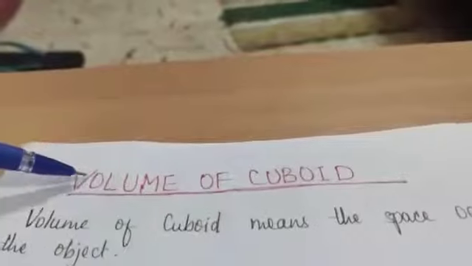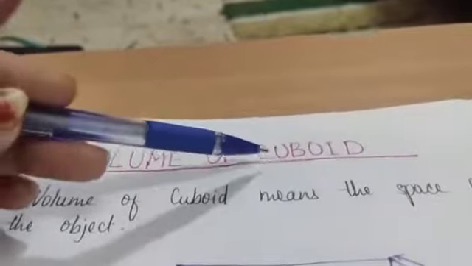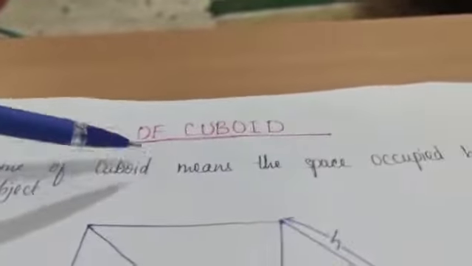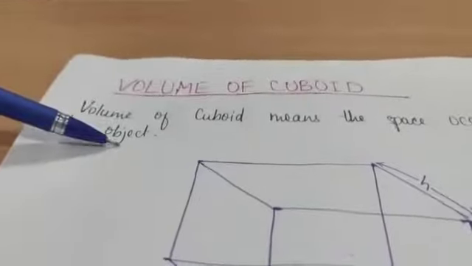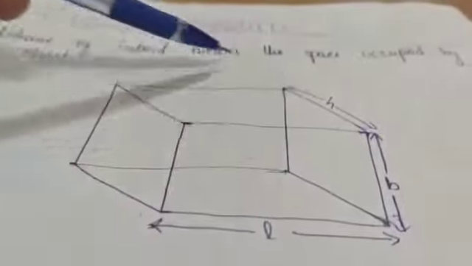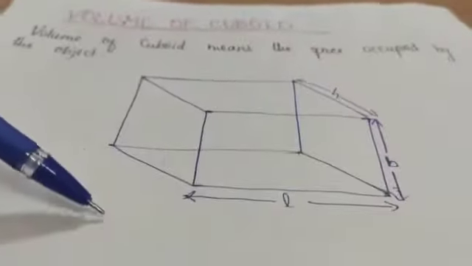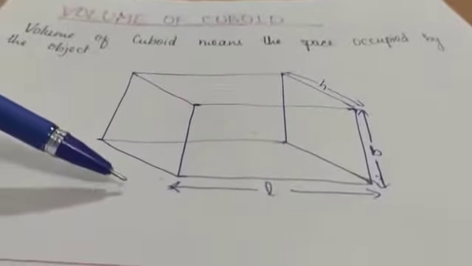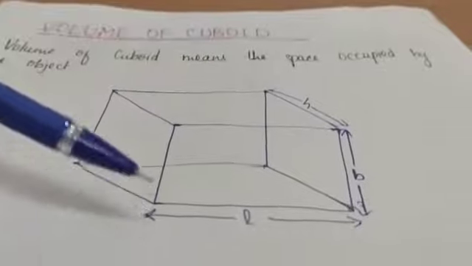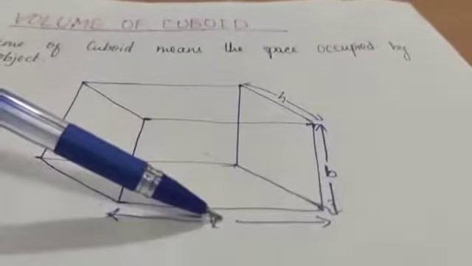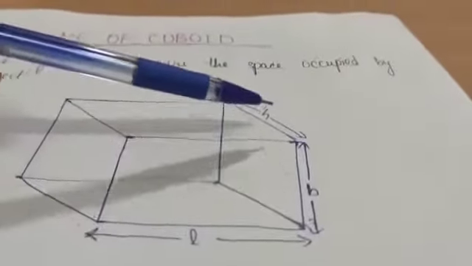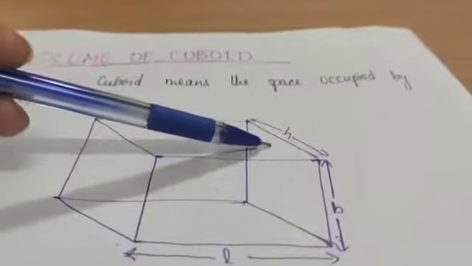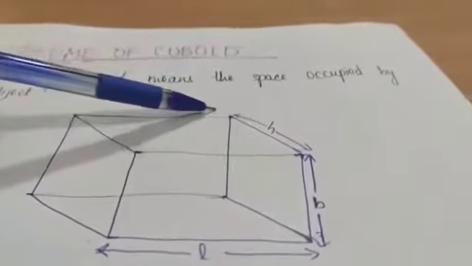Now the next topic is volume of cuboid. Volume of cuboid means the space occupied by the object. That is, this is a cuboid and the space that is occupied by this cuboid is called the volume of the cuboid. So in this cuboid we have length, breadth, and since it is a three-dimensional structure, we have height also.